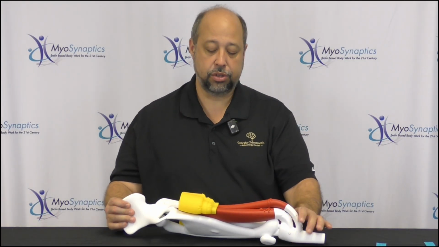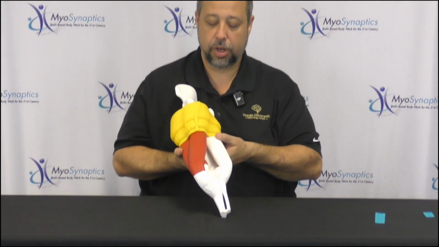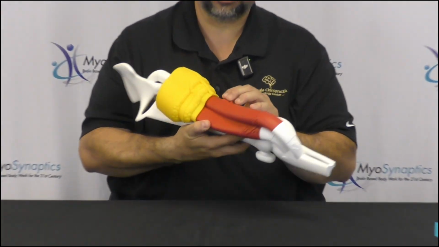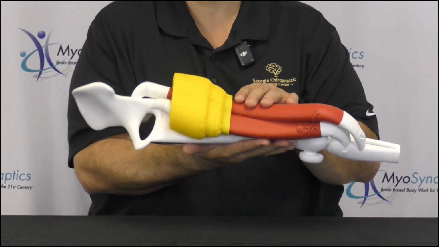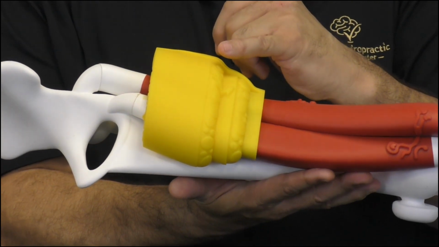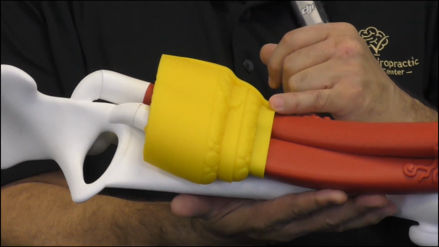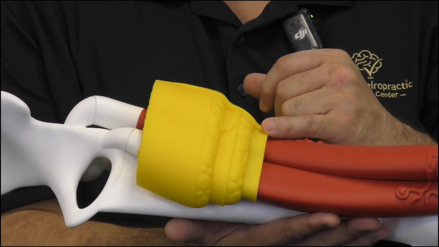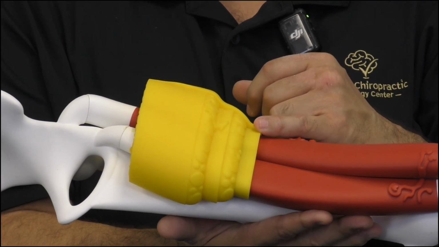So let's talk a little bit about skin. When you look at the skin, there are actually different layers. On this model it's a little hard to see on the video, but there are different layers. And each layer has a slightly different response in the brain and a different response to pain generators.